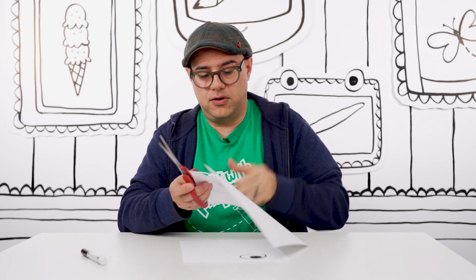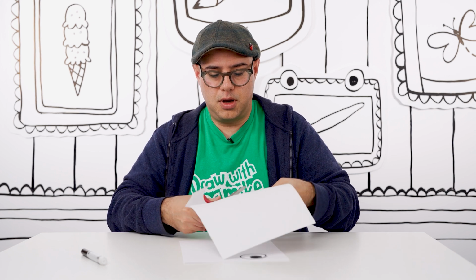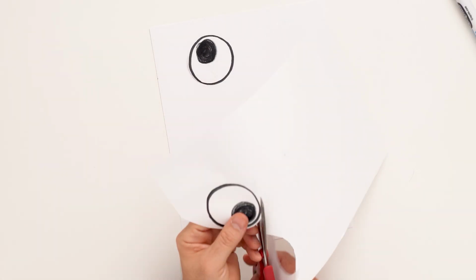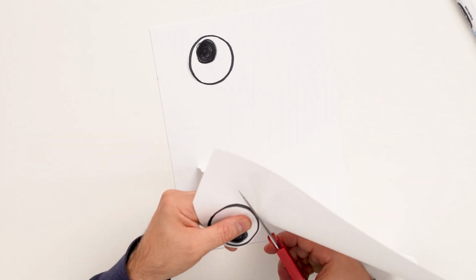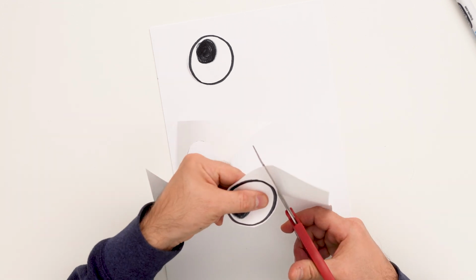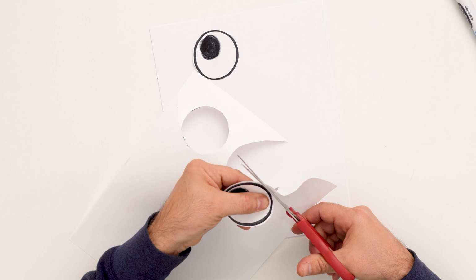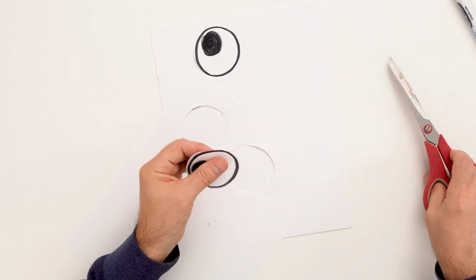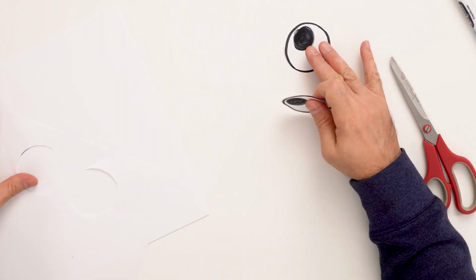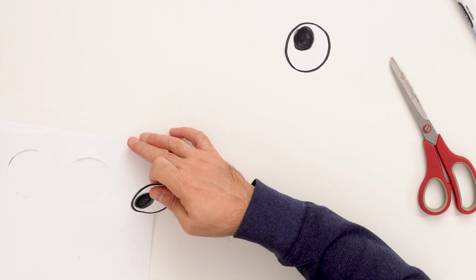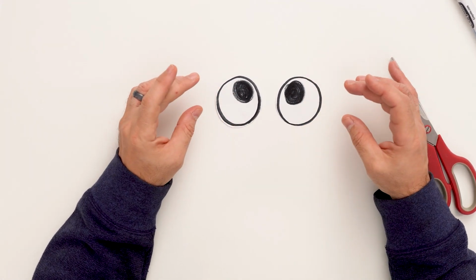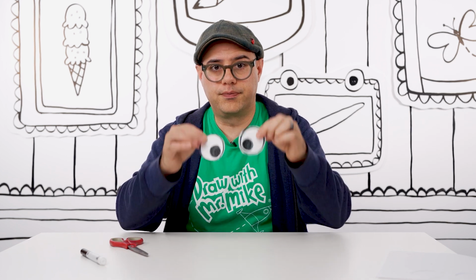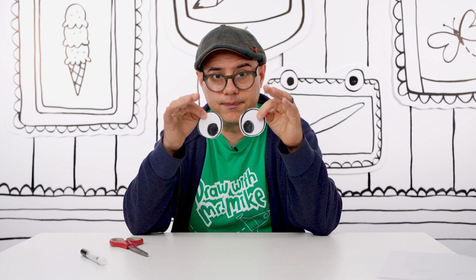And then let's do the other one. And it doesn't have to be a perfect circle, okay? Okay, so now, let's put this over here. We have two eyes, okay? We have our two eyes.